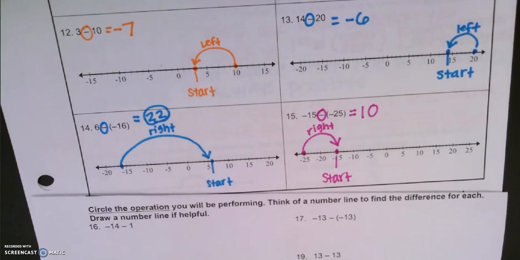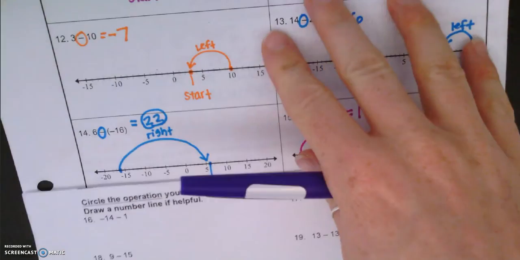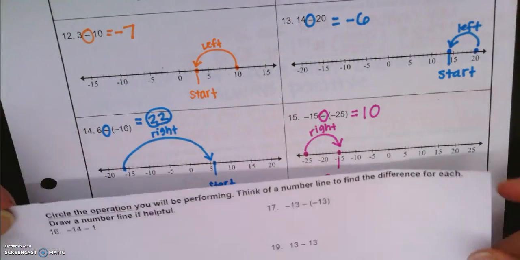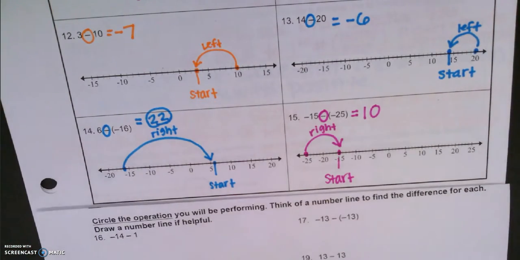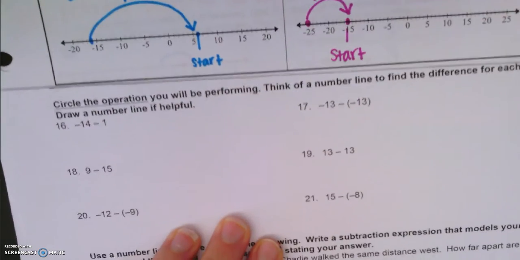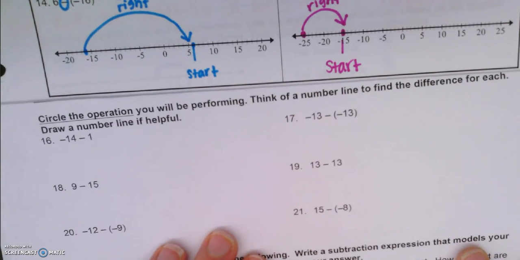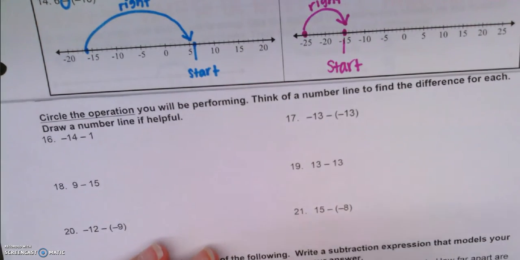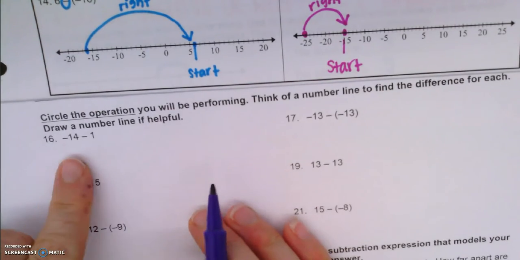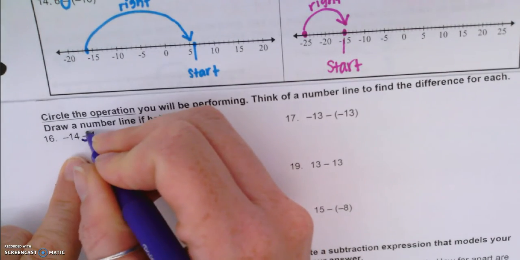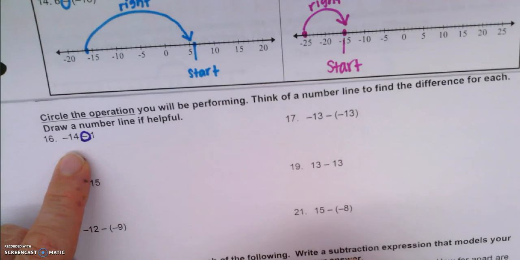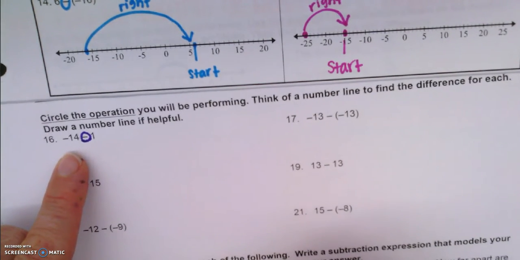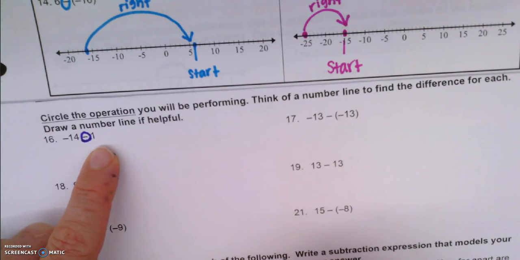Let's read the directions together. We are going to circle the operation you'll be performing. Think of a number line to find the difference for each. And you can draw a number line if that's helpful. So let's think of the number line to do the first one. We're circling our operation. So we're at -14. Okay, that's really far to the left of 0. And then we're going to go all the way back up to +1.